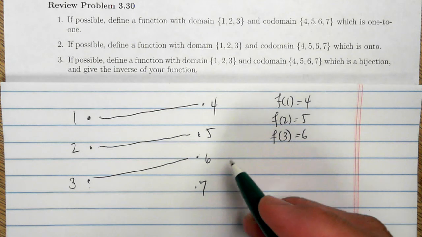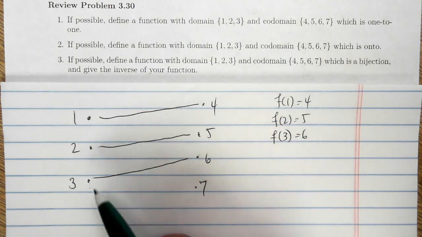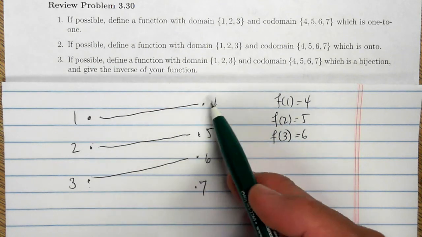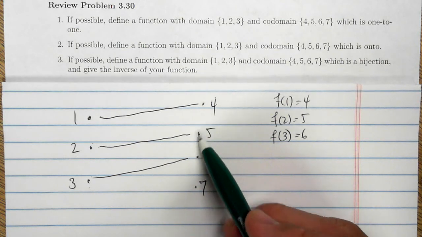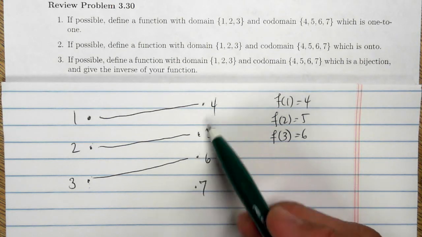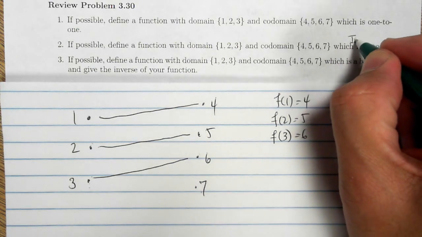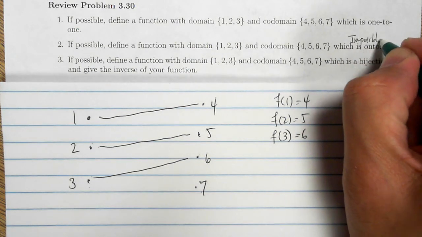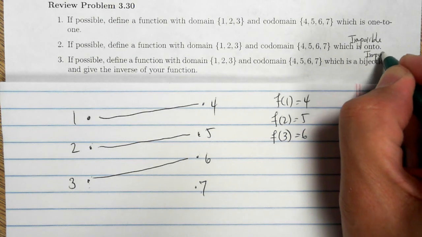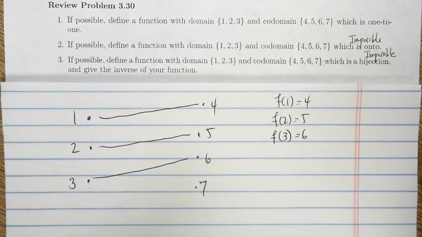However, it's not possible to make this an onto function. If I have 3 points over here, I have at most 3 images over here, but there's 4 points in total, so 1 always has to be left out. So this is impossible. You can't do it onto, which means it can't be done as a bijection either.